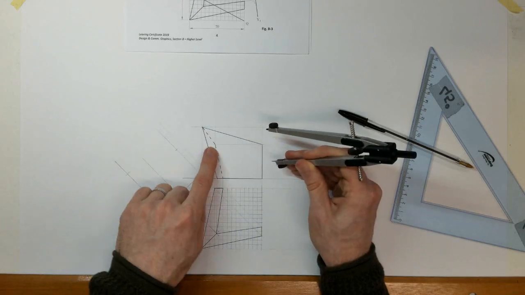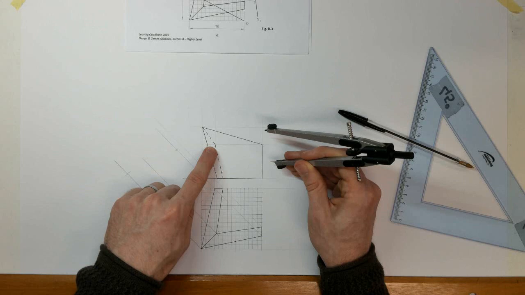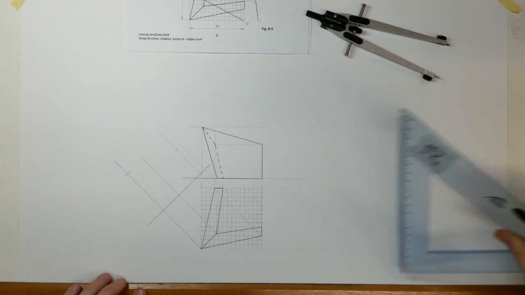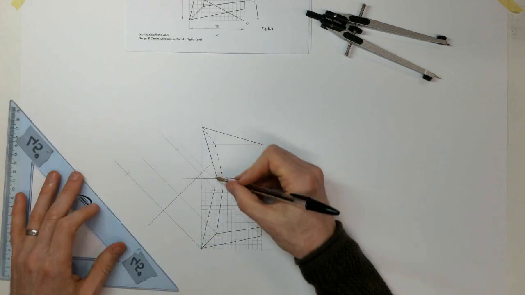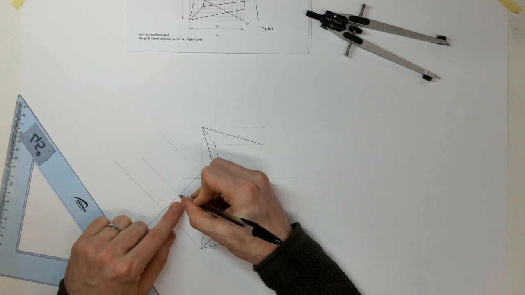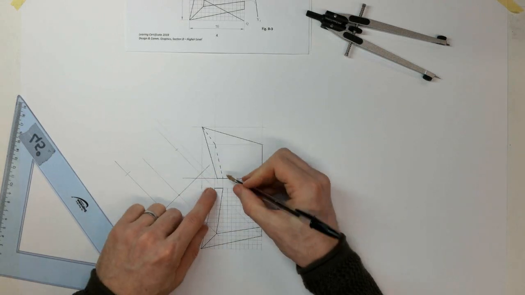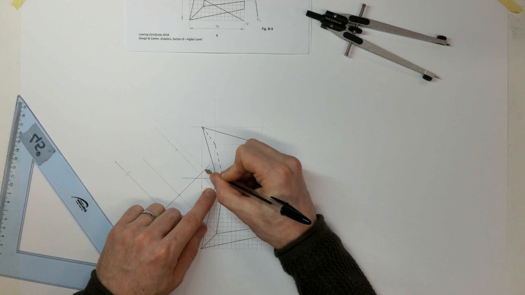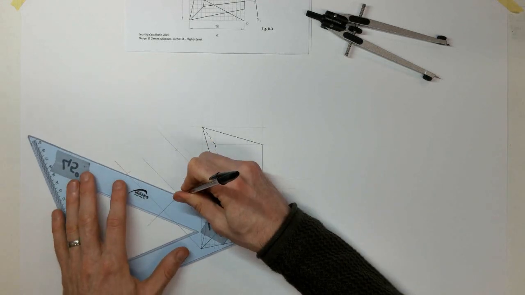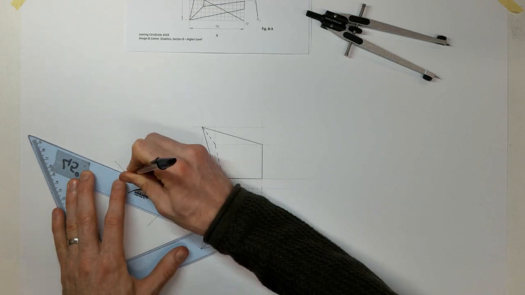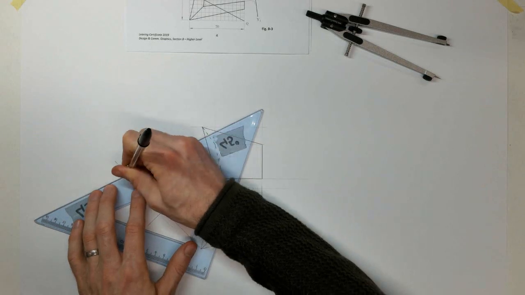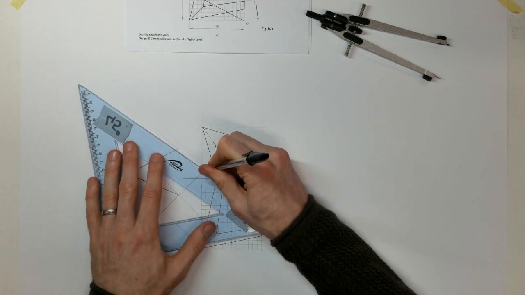And the point is on the corresponding. Okay, so this point here is on the ground, so that's going to be on the xy line, or on the x and y line. Here, same thing, on the x and y line, and there, same thing. So here is my true length. The line of intersection, and that's the projections of the plane.